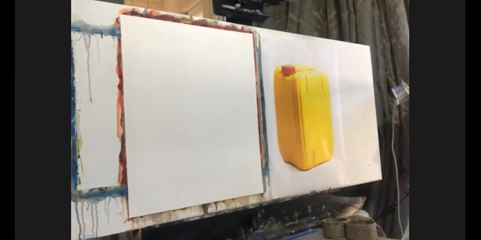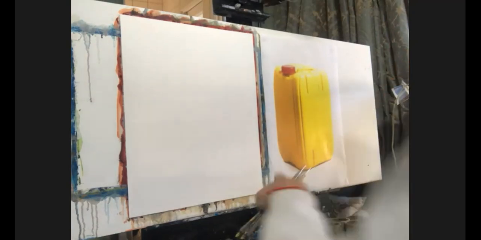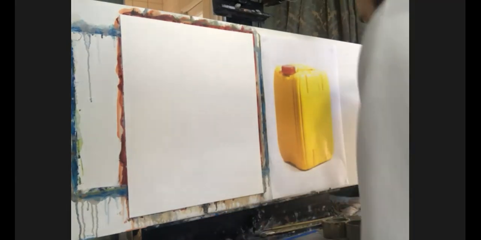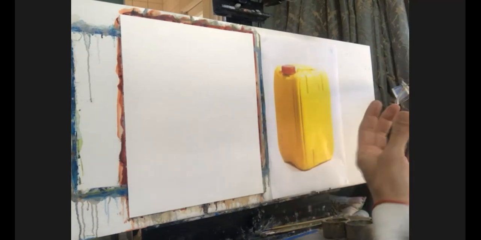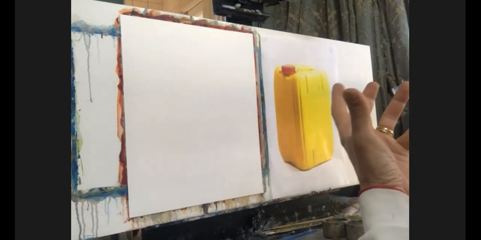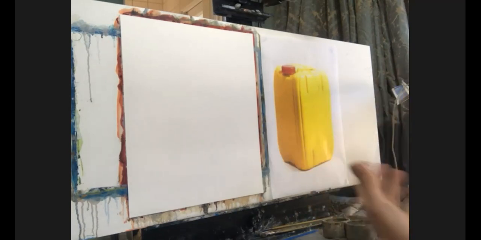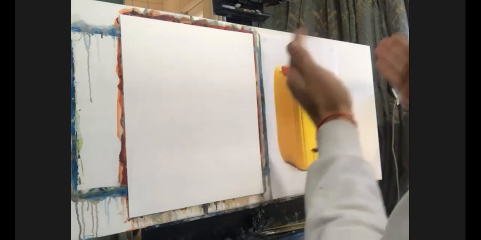Let me just kind of do this. Anyhow, so all right, I'm gonna start sketching, and this is the first option. Even though we're using the same reference image, we have different possibilities in regards to arranging it. I'm gonna keep it simple and balanced.